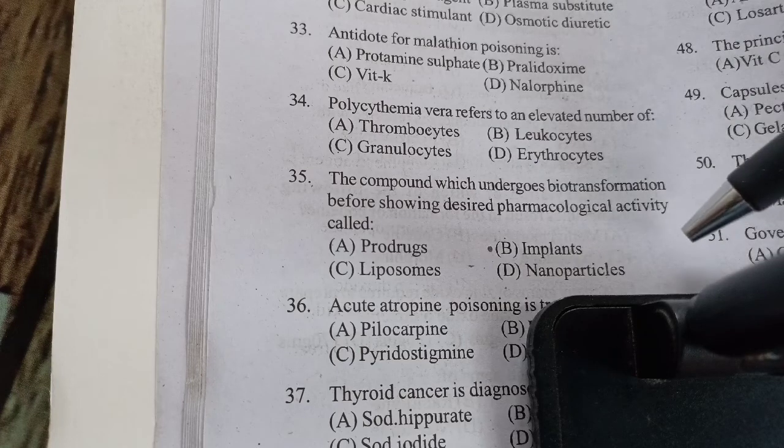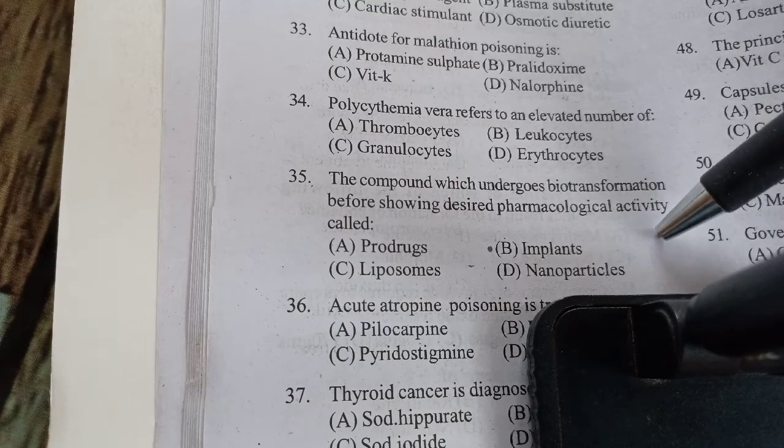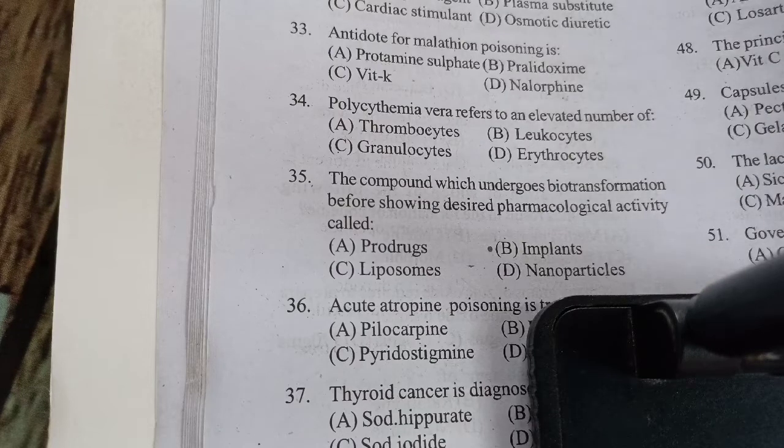Now, moving on to the 35th question. The compound which undergoes biotransformation before showing desired pharmacological activity is called prodrugs, implants, liposomes, or nanoparticles. The answer is prodrugs.